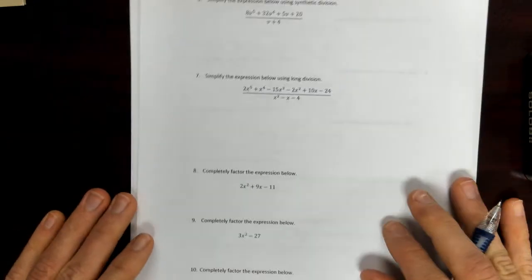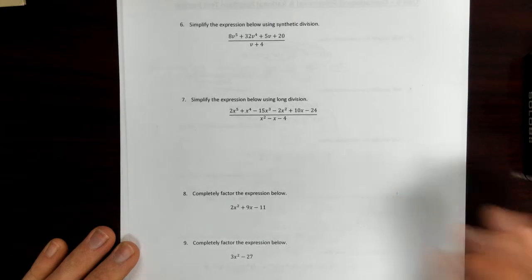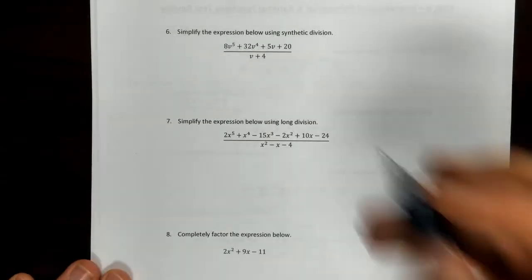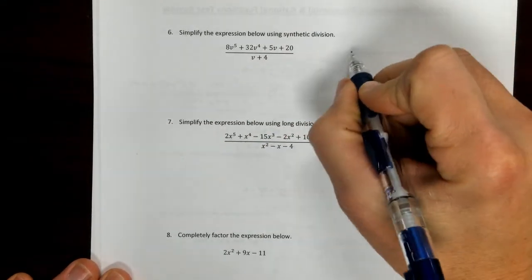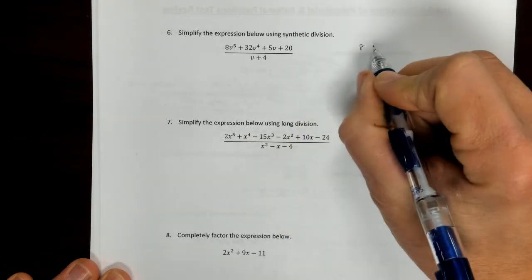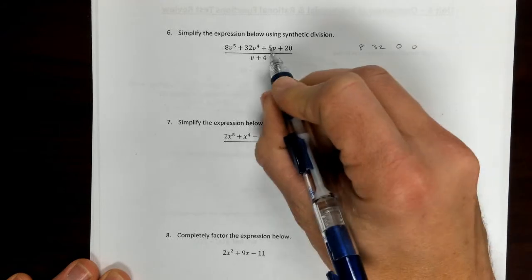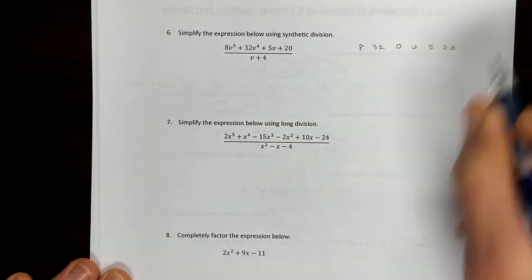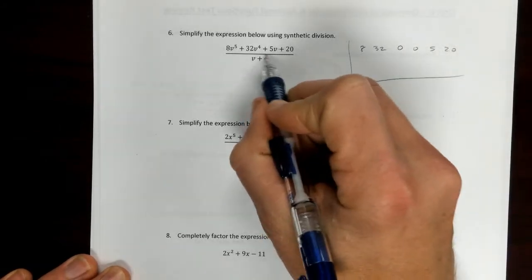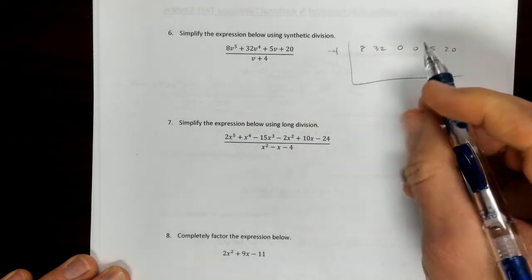Alright, synthetic division. Okay, we need to make sure that every exponent is represented. Alright, so we have an 8v to the fifth. So we've got 8. V to the fourth is going to be 32. V to the third is going to be 0. V squared is going to be 0. V to the first is 5 and 20. So we have our coefficients there. This is v plus 4, so we're going to divide by a negative 4.